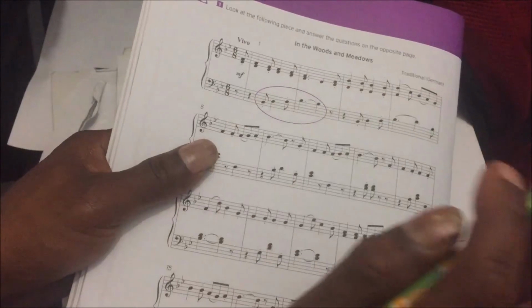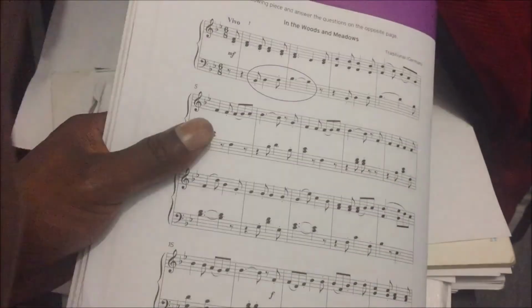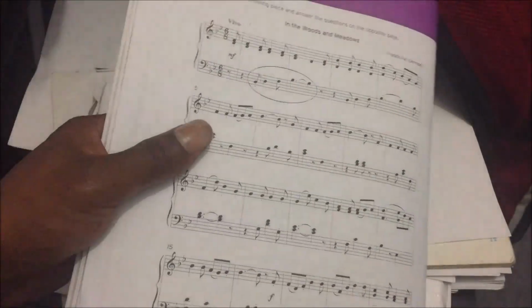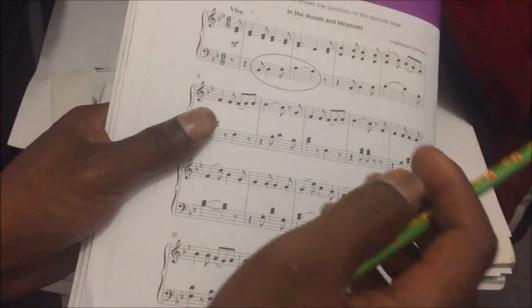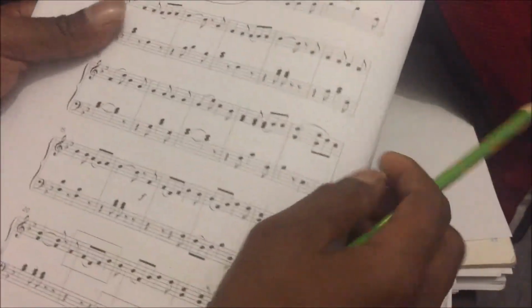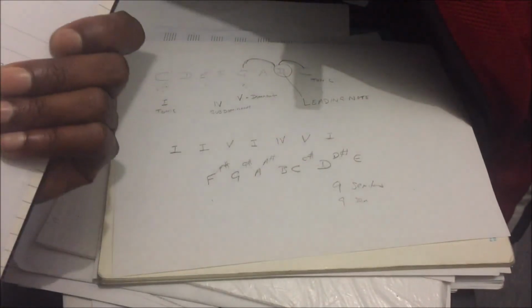1, 2, 3, 4, 5, 6. 1, 2, 3, 4, 5, 6. 1 is up, 2 down, 3 up, 4 up, 5 down, 6 up. 1, 2, 3, 4, 5, 6. That's how you count these things.